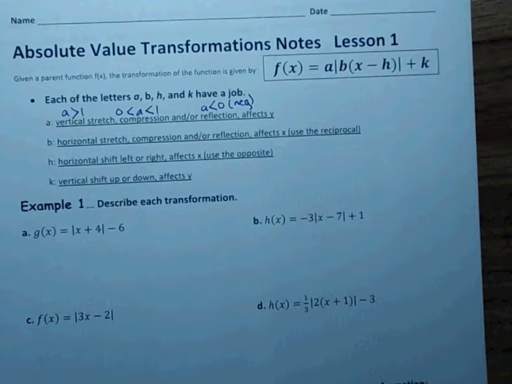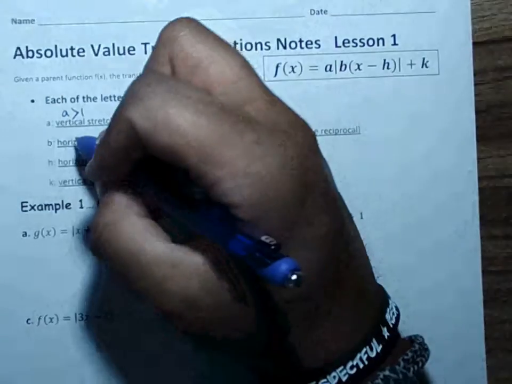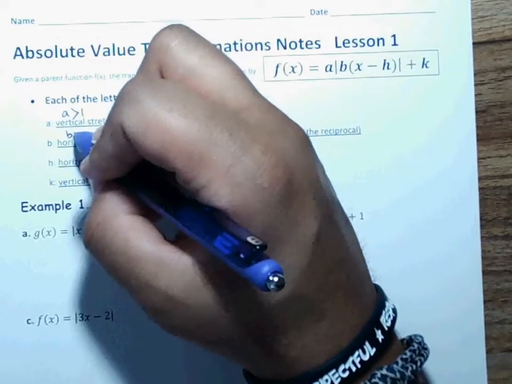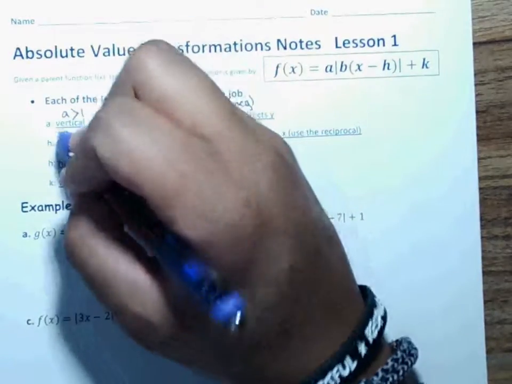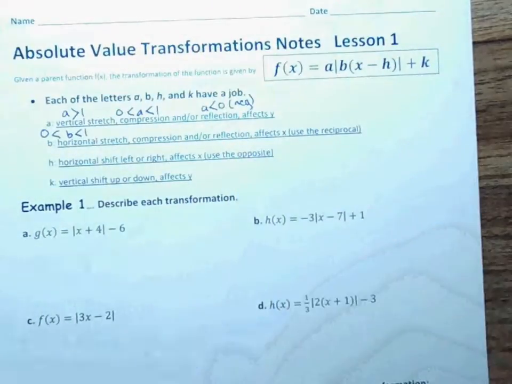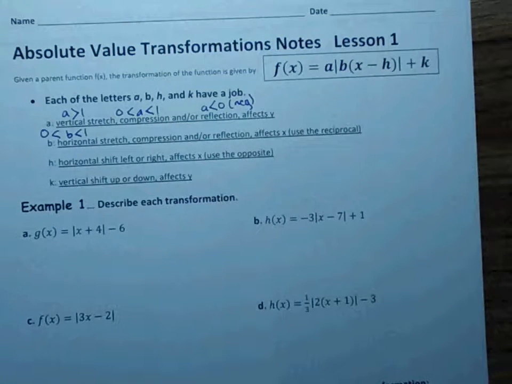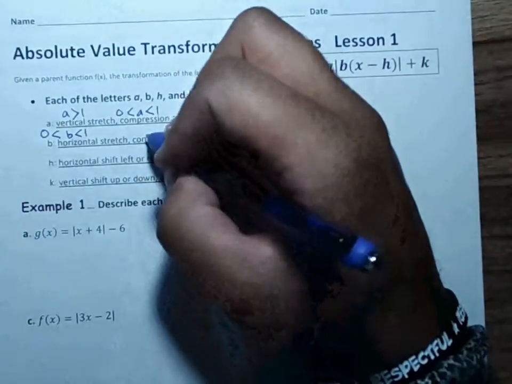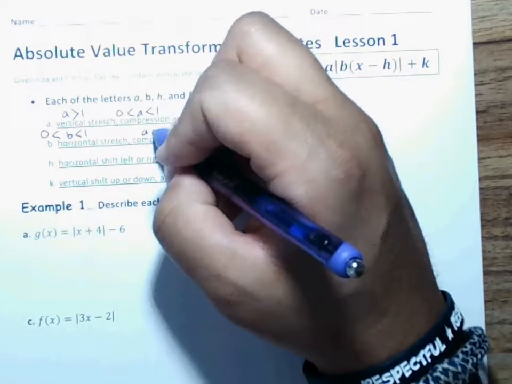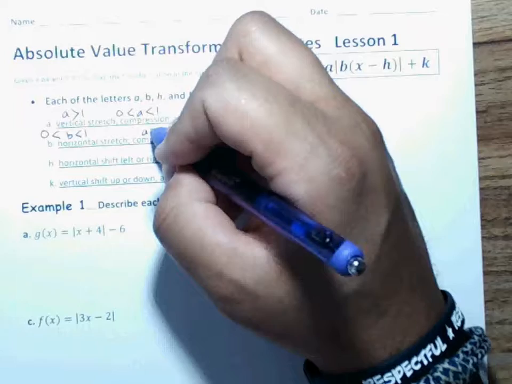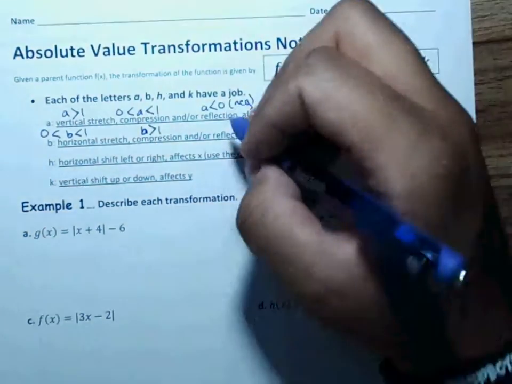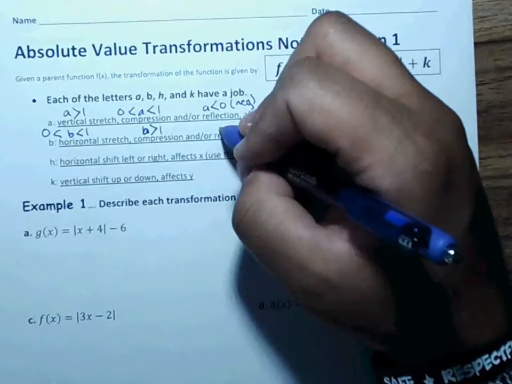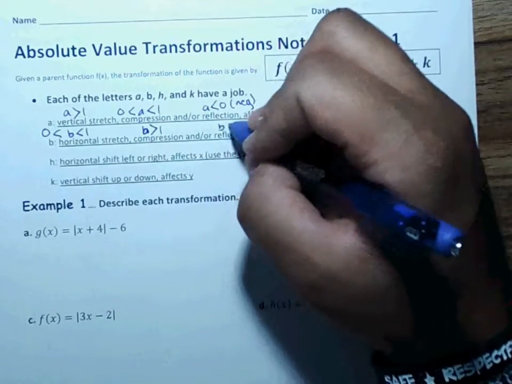the y. Horizontal stretch, if B is actually less than 1 and greater than 0, so if B is a fraction, it does the opposite. Remember, if it's inside the absolute value symbol, it's not as intuitive. The compression is if B is greater than 1, and then the reflection across the y-axis is if B is less than 0 or negative.